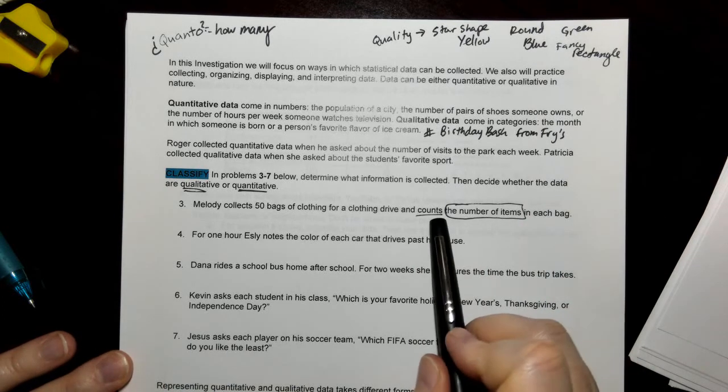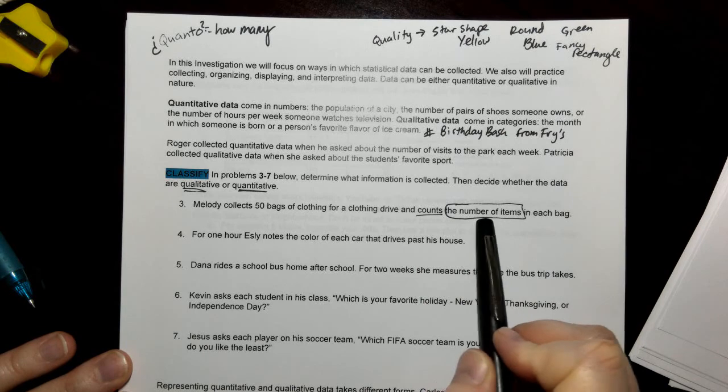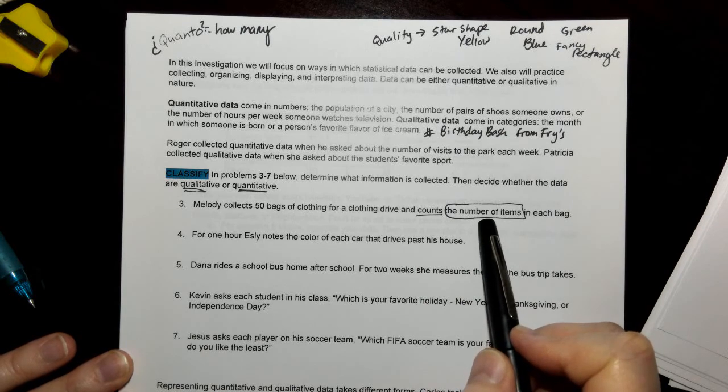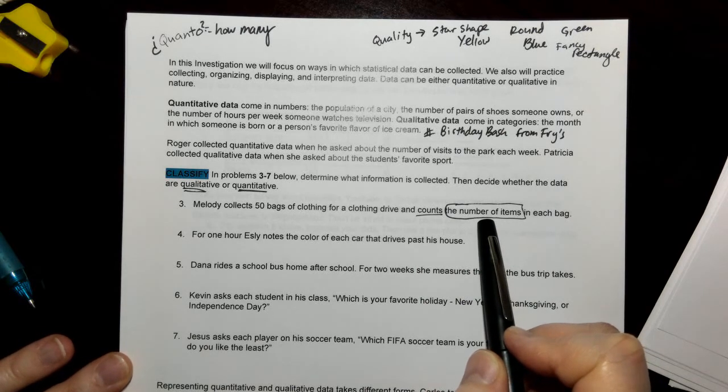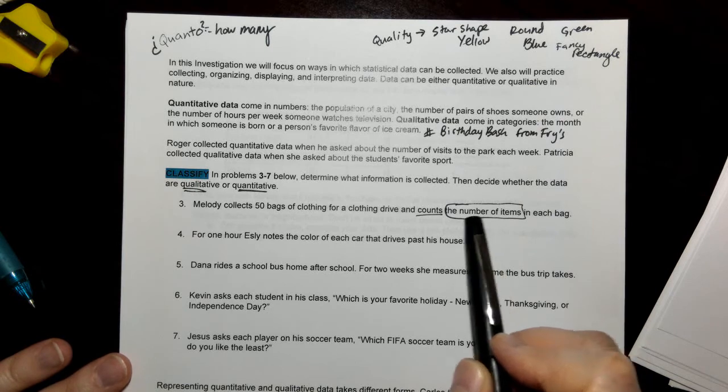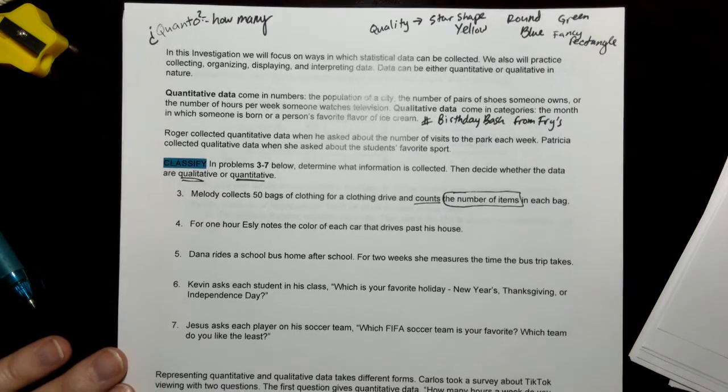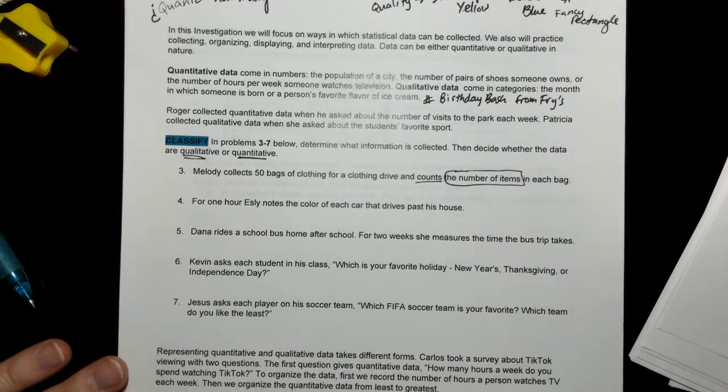Are we talking about a count, a quantity, or a quality? Are we talking about the color of the clothes? Are we trying to figure out how many shirts were blue, how many were red? Or just how many things are in there? Okay, so quality or quantity.